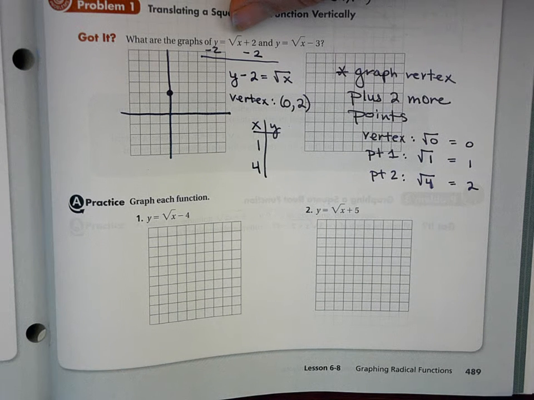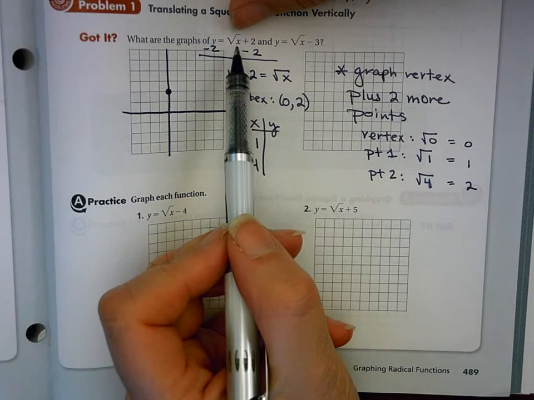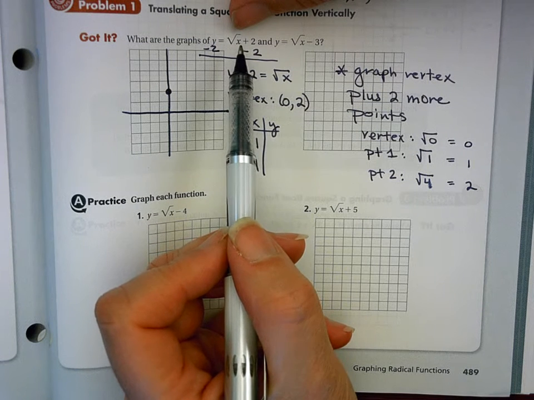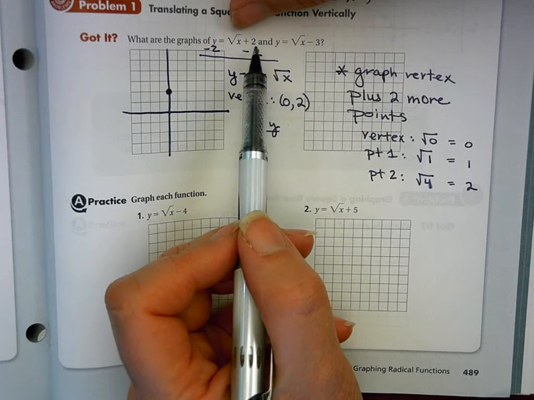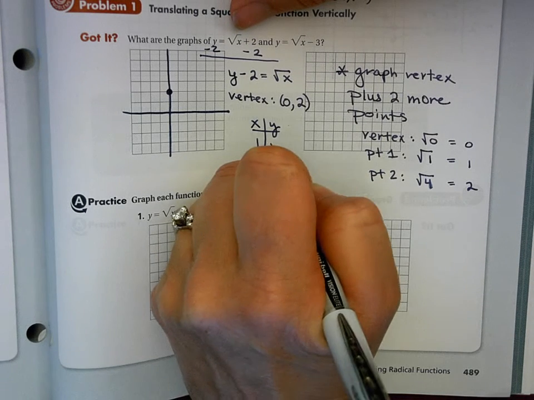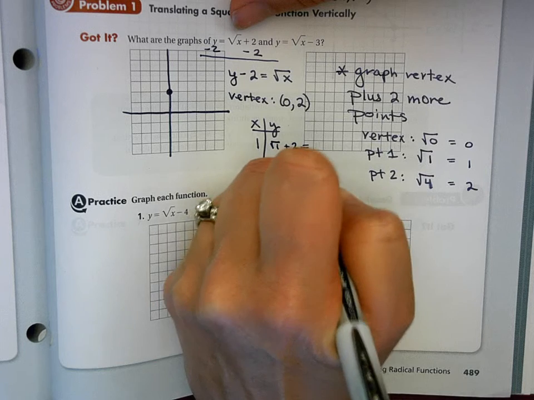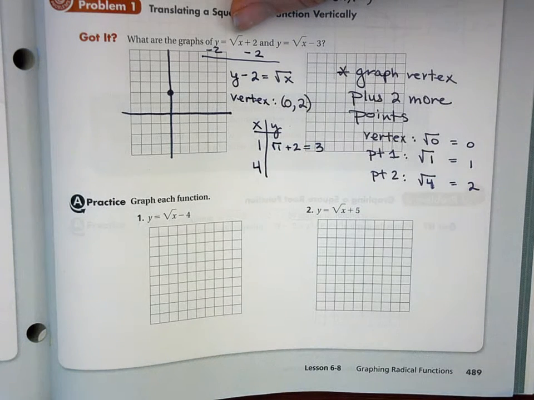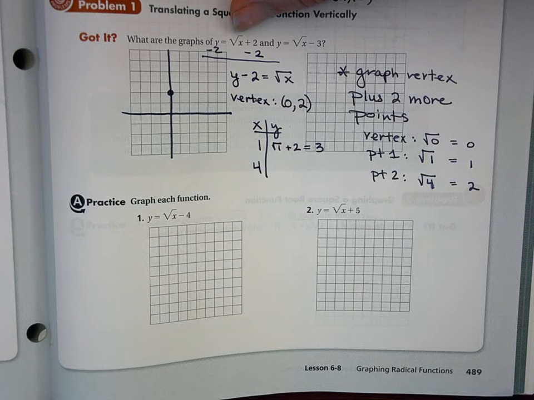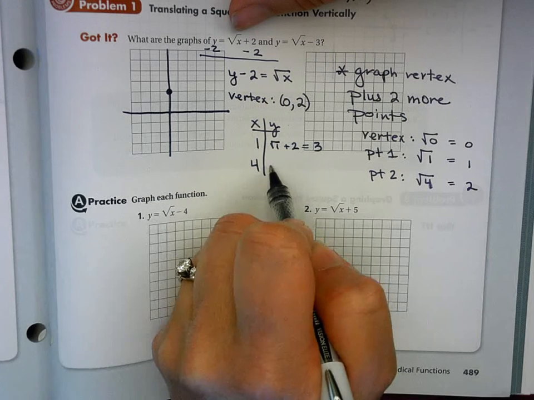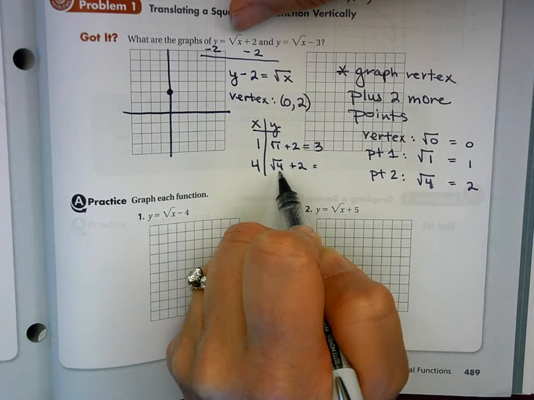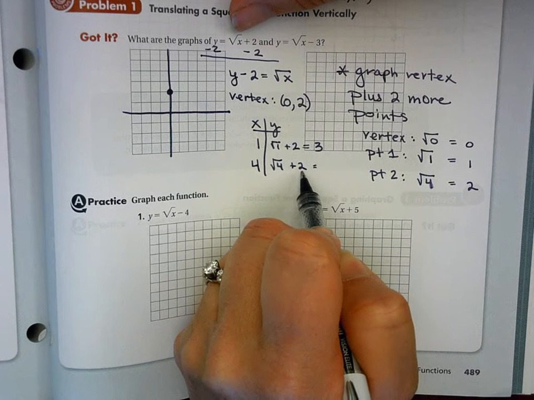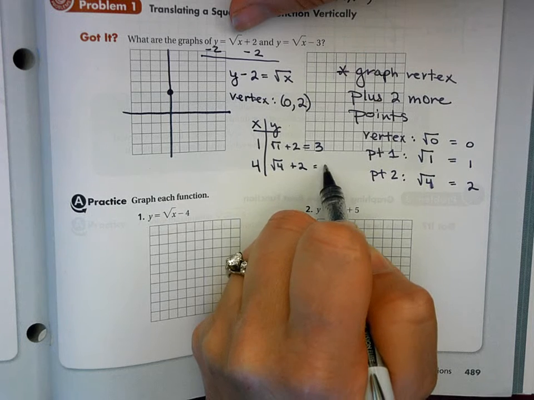So now let's plug in 1. I'm going to plug 1 into the original problem. So what is the square root of 1? It's 1. And then plus 2. So that would be just 3. So it's the square root of 1 plus 2, which is 3. So now for this one, it's the square root of 4 plus 2. So that would be 2 plus 2, which is 4.